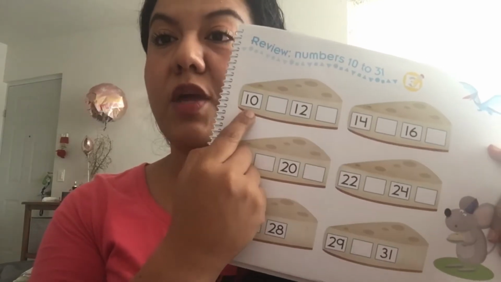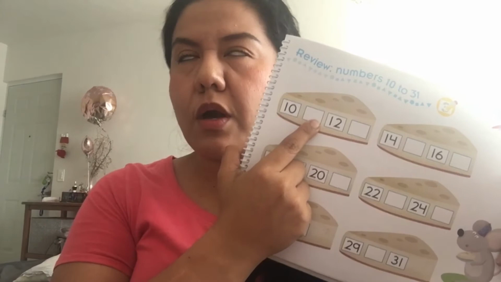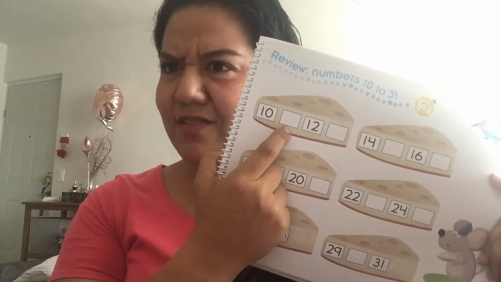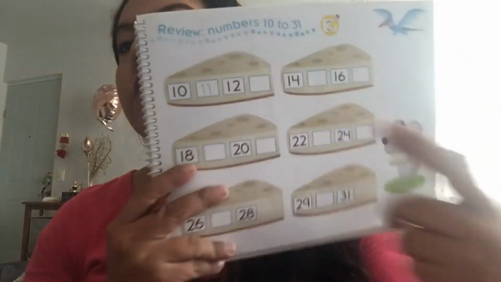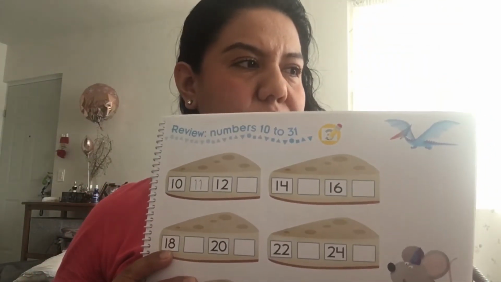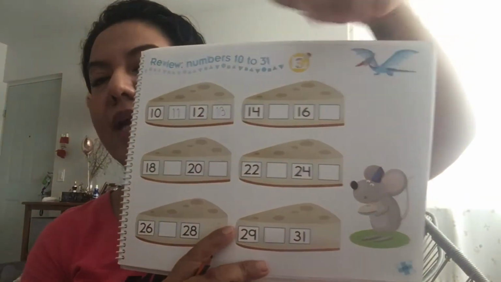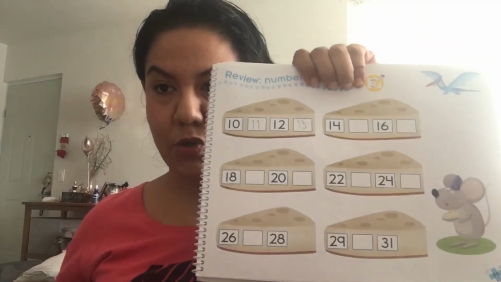For example, if we have here the number 10, what number comes next? 10, 11. Yes, so we're going to write the number 11. And then we have the number 12. But what number comes after 12? 13. Yes, and we have to fill each blank space with the correct number.